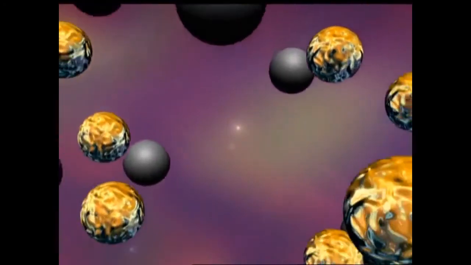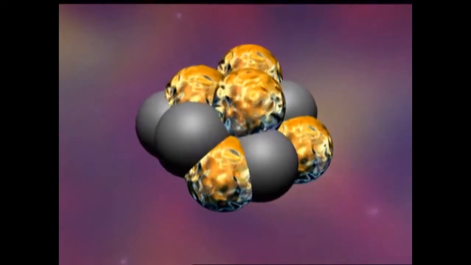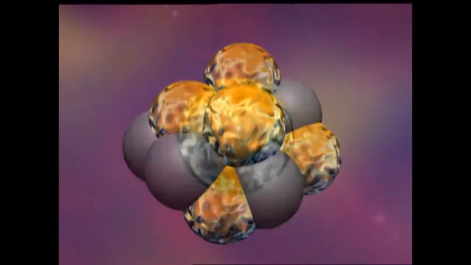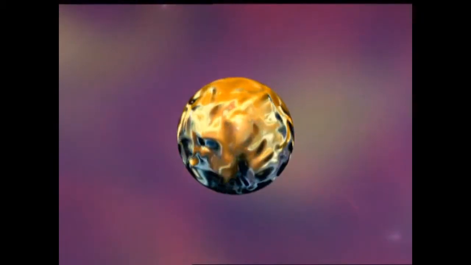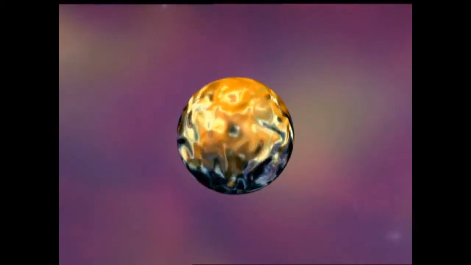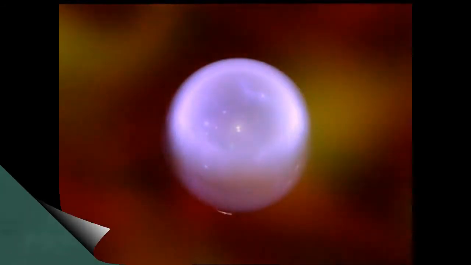The nucleus of most atoms is made up of protons and neutrons. The only exception is the hydrogen nucleus. It contains just 1 proton. Each nucleus is tiny compared to the rest of the atom, which is almost all empty space. The only things there are electrons orbiting the nucleus at very high speed.